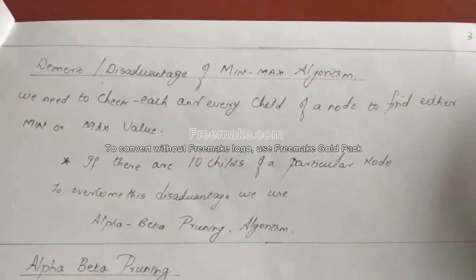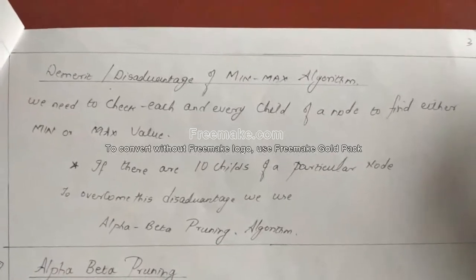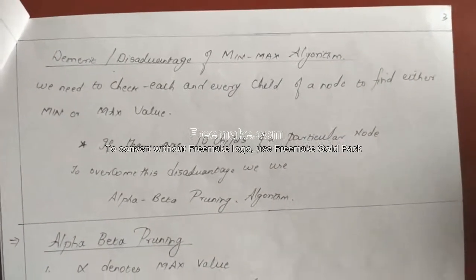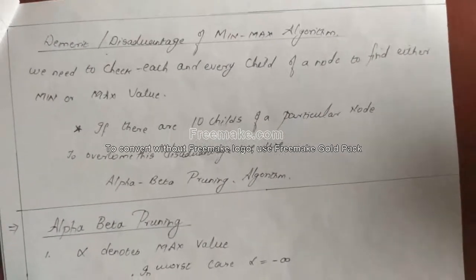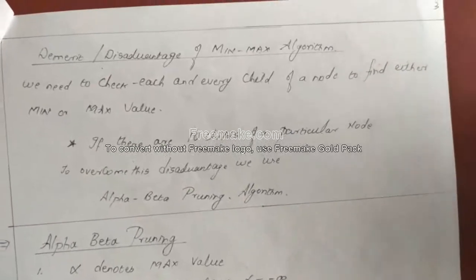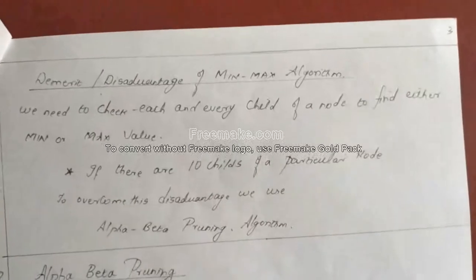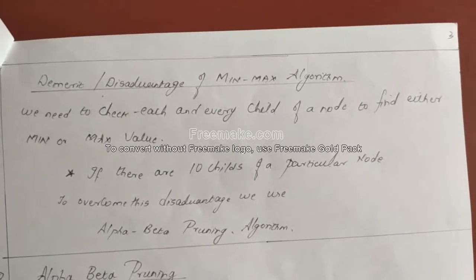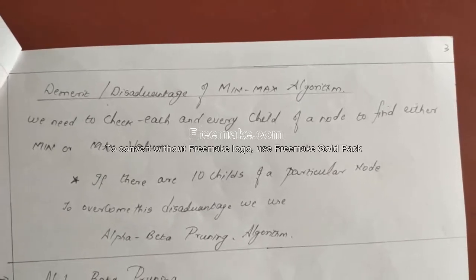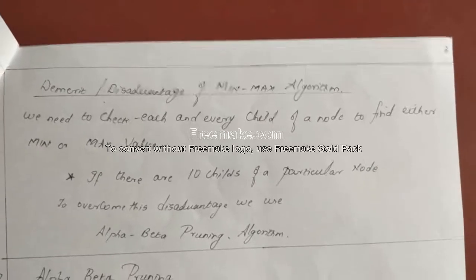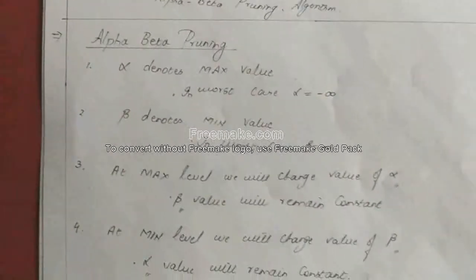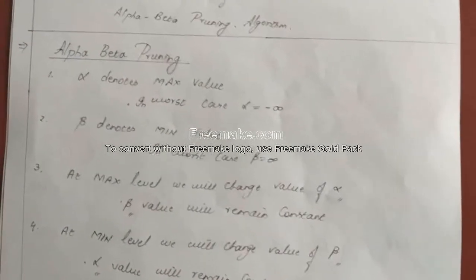The main demerit of the min-max algorithm is that if there are n nodes, each node needs to be compared with either the minimum case or the maximum case, that is, with either minus infinity or plus infinity, which becomes a problem. So this creates a complex structure, and this also might take more processing time. To overcome this disadvantage, we move on to the alpha beta pruning algorithm.